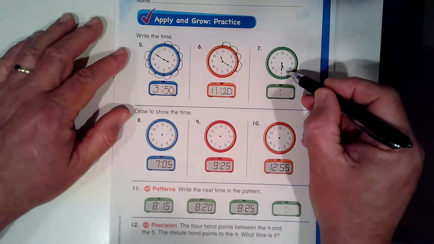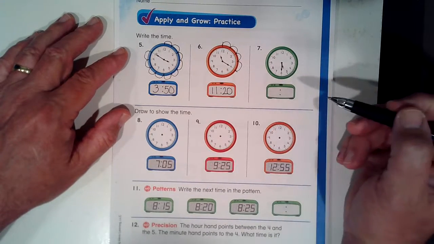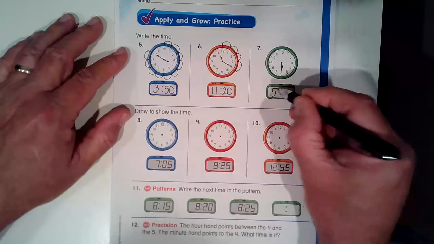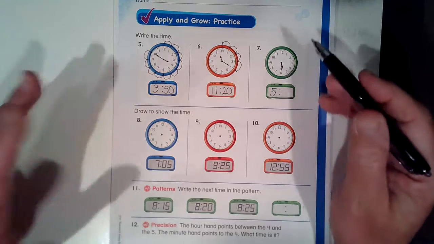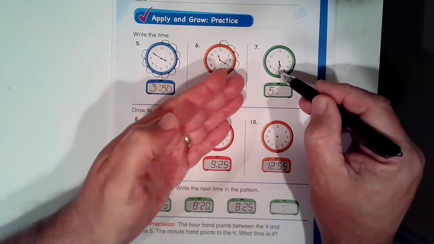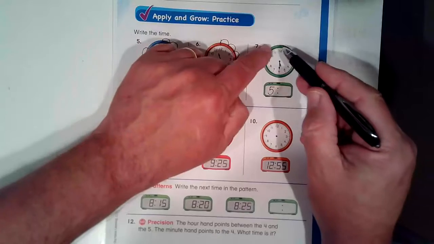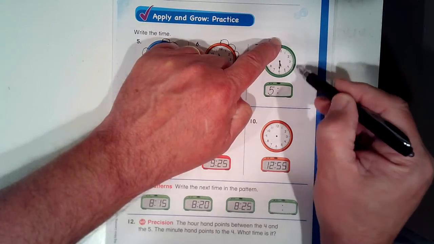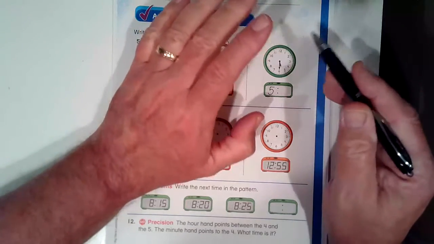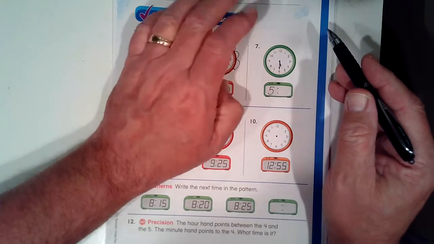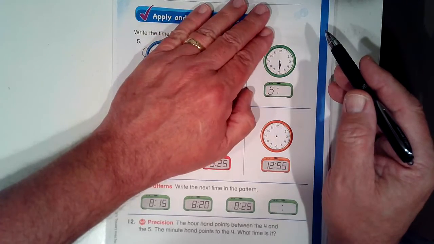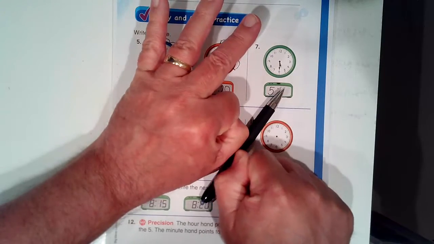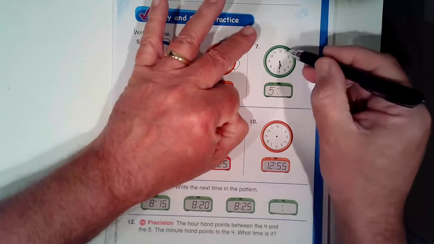Let's keep going. I'm between the 5 and the 6. So you were right. I write down the 5. And the 6, we know that that's halfway around. We know that to go all the way around is 60 minutes. So halfway is half of 60. 60 is 6 sets of 10. So half of that would be 3 sets of 10. So it should be 30.